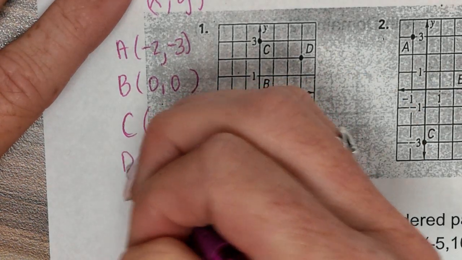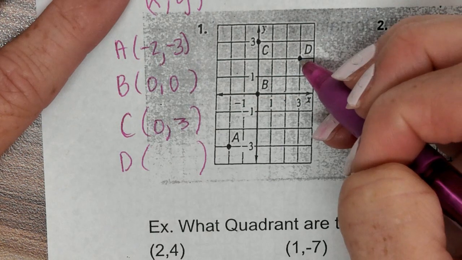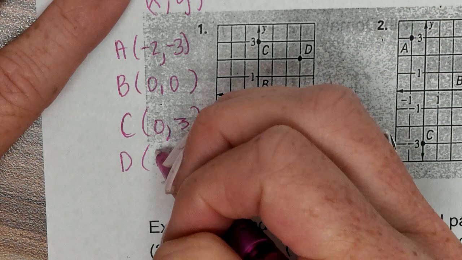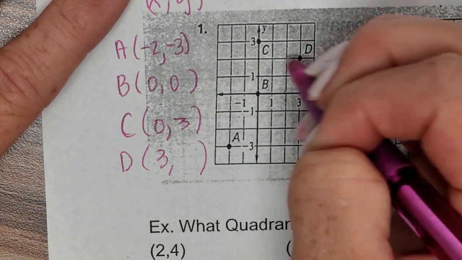Okay, let's go to D. For point D, where am I at on the x-axis? 3. Where am I at on the y-axis? 2.